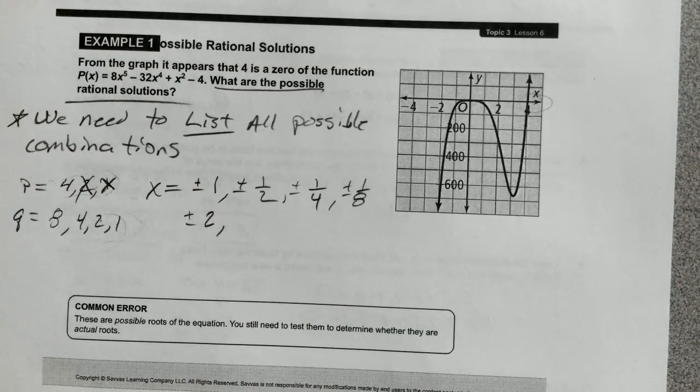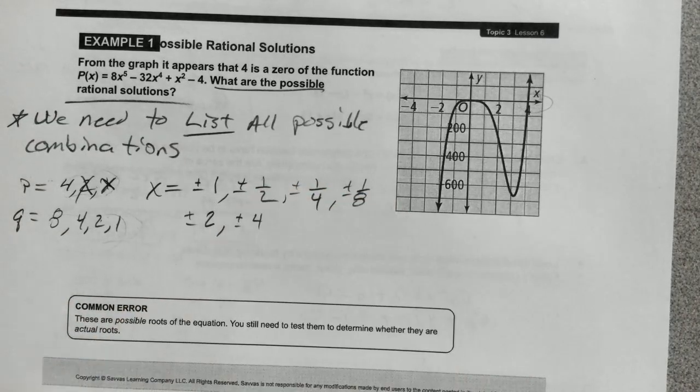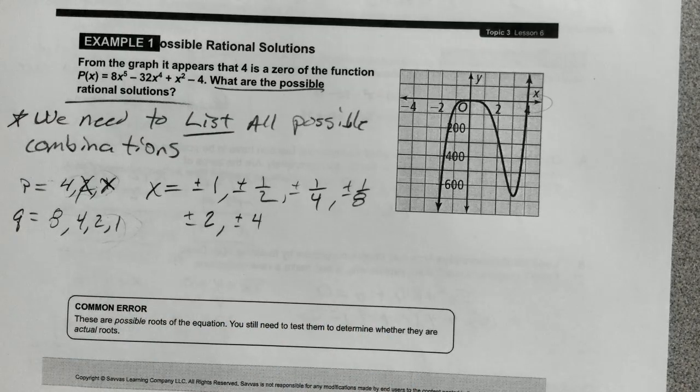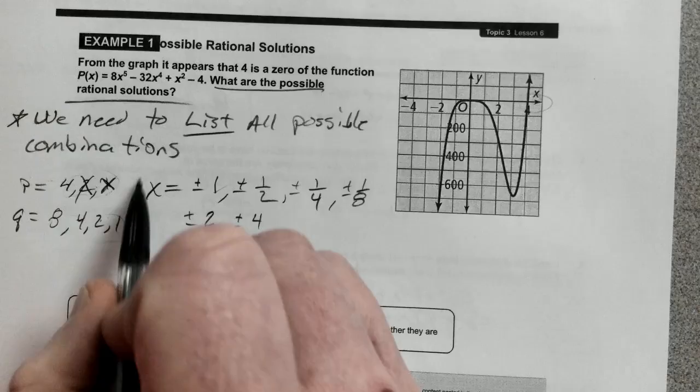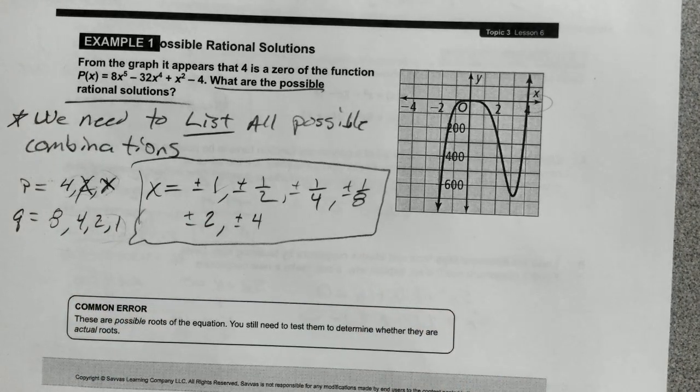Oh, that was friendly. 4 divided by 1 gives me what? 4. 4 divided by 2? Ooh, I already got that. 4 divided by 4? 1. I already got that. And 4 divided by 8? I already got that. So these are all of the possible rational roots for that function.